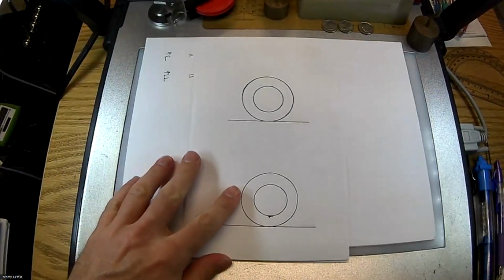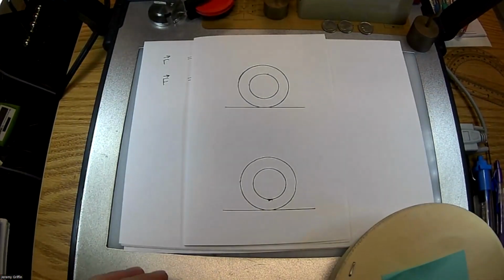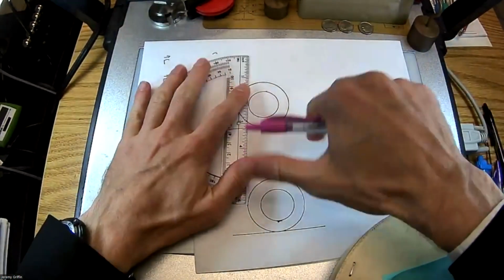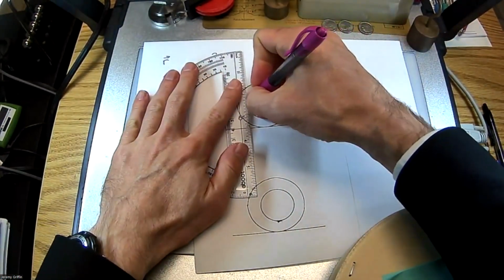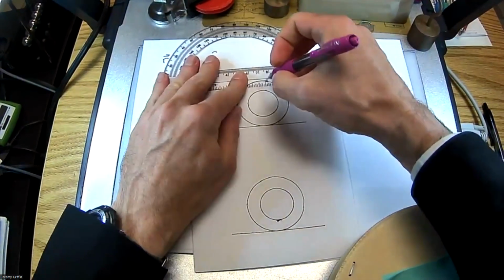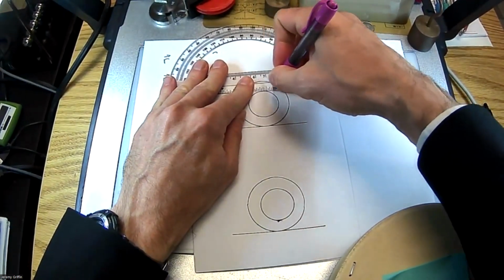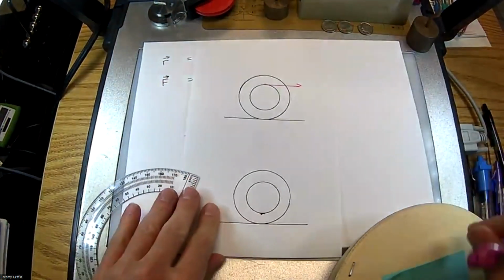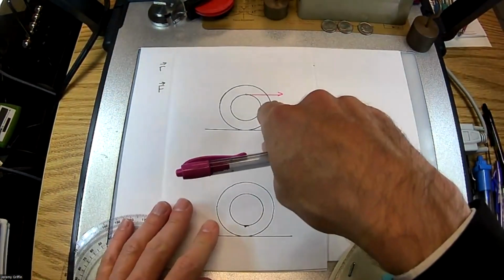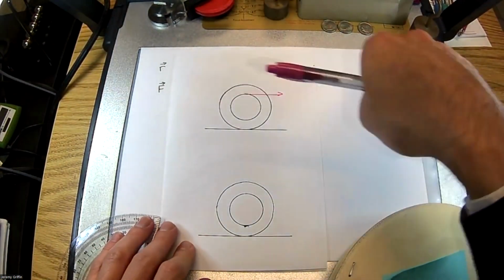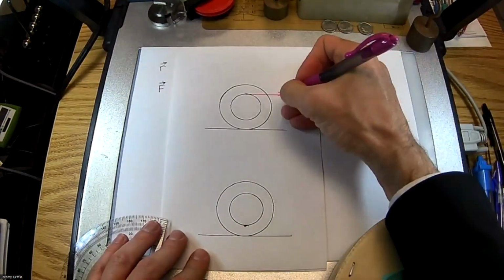We're gonna pull this a few different ways. Let's start real easy. What if I pull this to the right like this? And the question is going to be, which way does this roll? Does this roll clockwise off to the right or counterclockwise off to the left? I think everybody's going to get this.